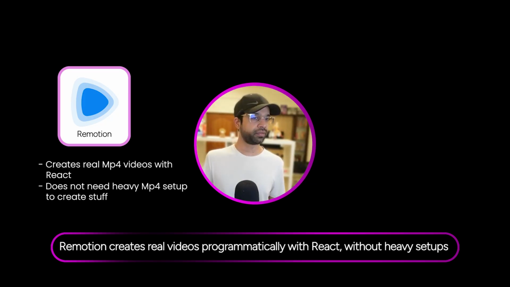And it does not need to be like this heavy MP4 stuff, right? It just programmatically creates with React, and that's the beauty of it. And it's not too heavy to create this because these are all text and code generated ones, right? So it's composing with code. You can edit dynamically and let the agent basically do the heavy lifting.